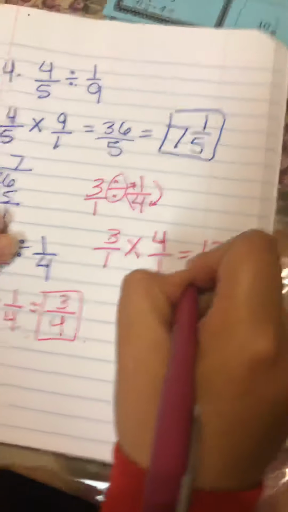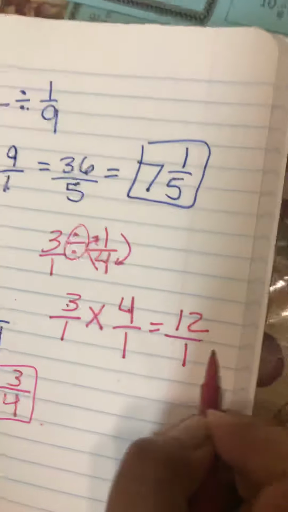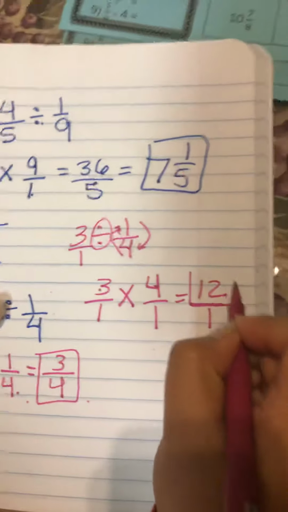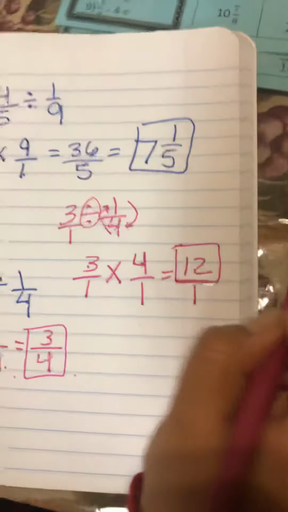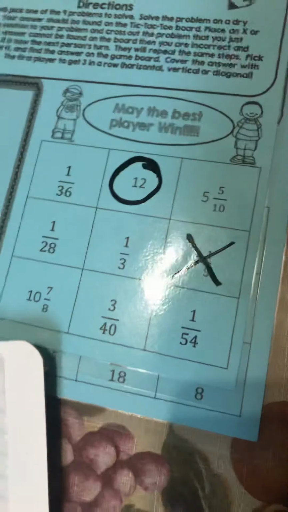So it becomes 3 times 4 is 12 over 1. Do I need to put it over 1? No, that means you only have a 12 whole number. Do I have a 12 on my answer choices? Yes, right here. So I put a circle.